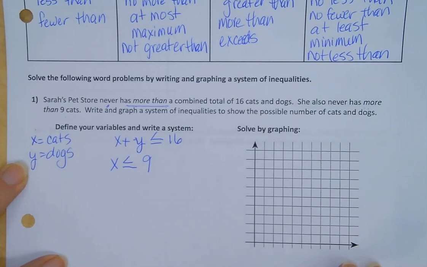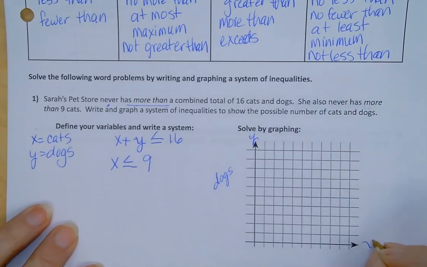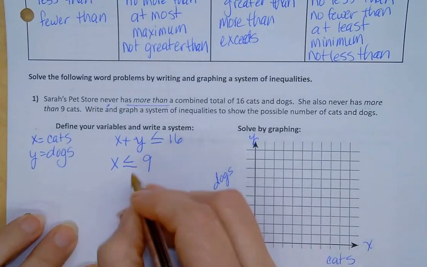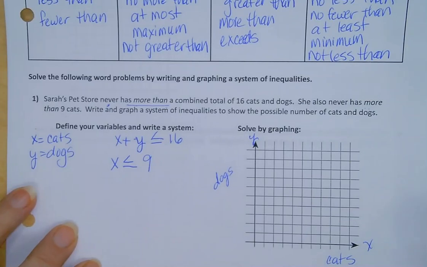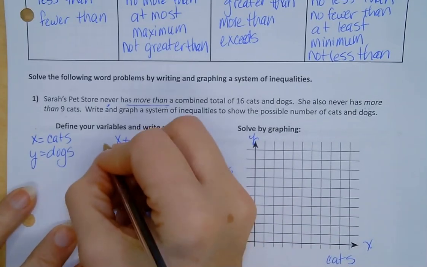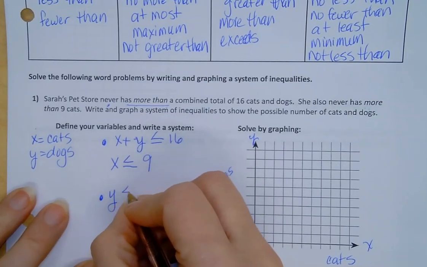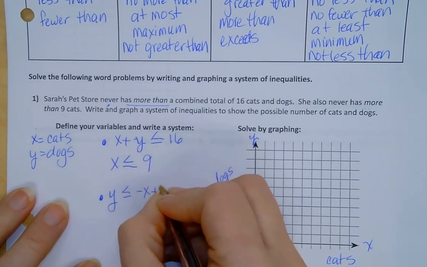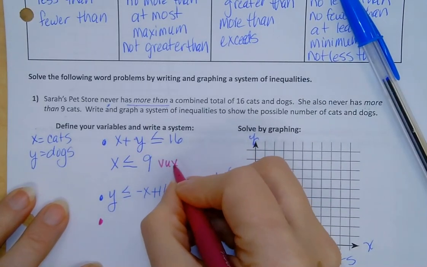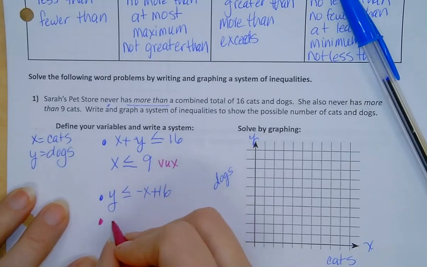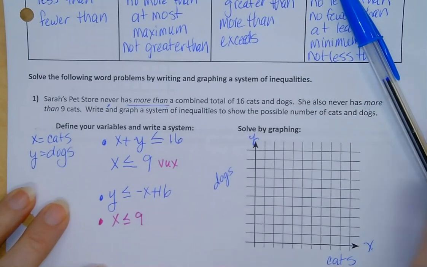So if these are our 2 pieces of information, then I know this is dogs here, and this is cats here. I'm going to need to plot these 2 boundary lines. Okay, so this top line, we're going to make that one the blue one. In slope-intercept form, it looks like this: y is less than or equal to negative x plus 16. The bottom line is a vertical line, and so I know that, as it says, x is less than or equal to 9. It's going to be a vertical line.